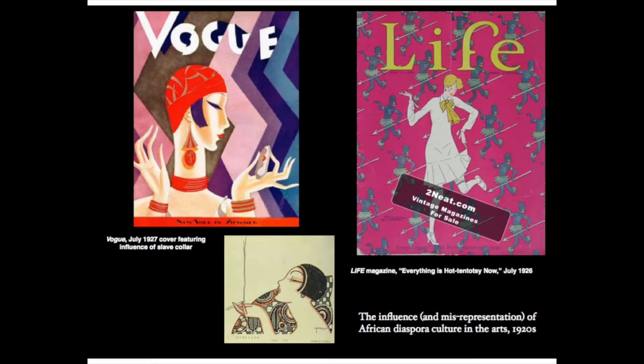This is a Vogue image here from 1927, featuring the influence of a really hot item during that time called the slave collar. Sorry for this little thing on top of the Life image. It was the best image I could find. But this is from Life magazine in July 1926, with this flapper dancing around. And many of these dances were also pulled from Black American culture. And so the cover, what it was called is Everything is Hottentotsy Now. Pulling from, again, our figure, Sarah Bartman, the Hottentot Venus.